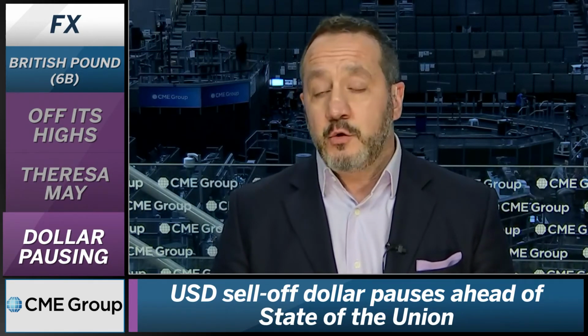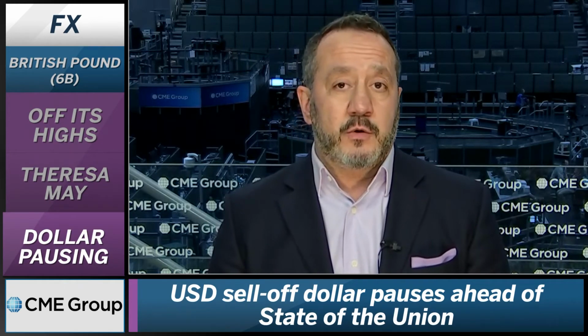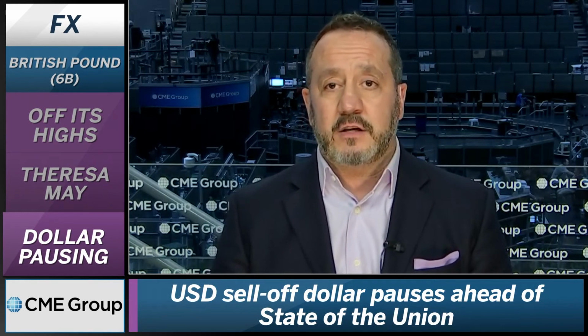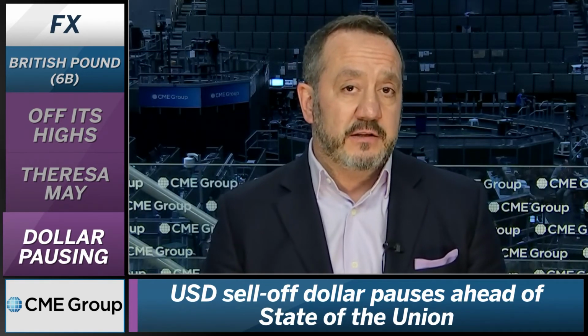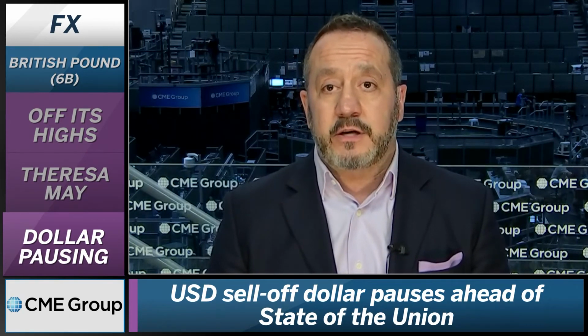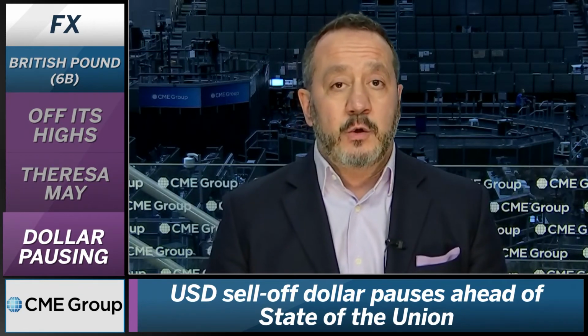We've got the State of the Union coming up. So the State of the Union is going to drive dollar direction in the next couple of days, seeing if President Trump comments on some of the fluctuations and volatility that he and his Treasury Secretary have caused in the US dollar value since January.